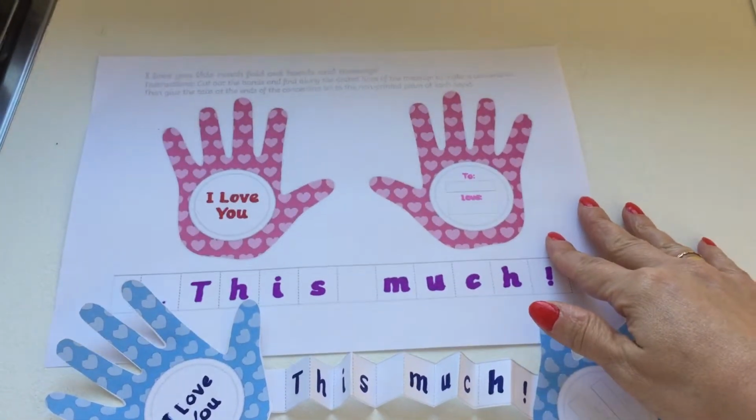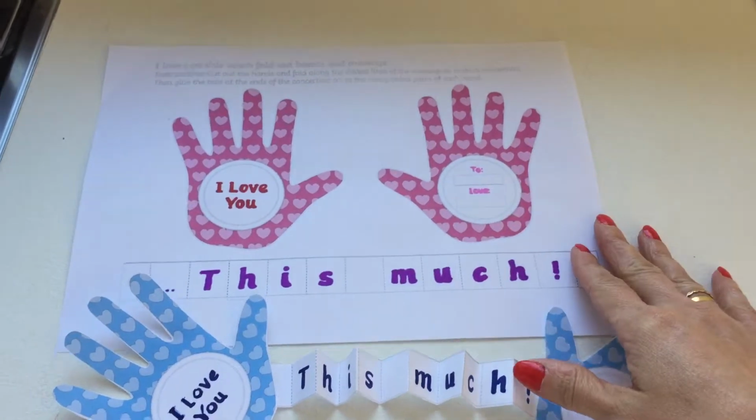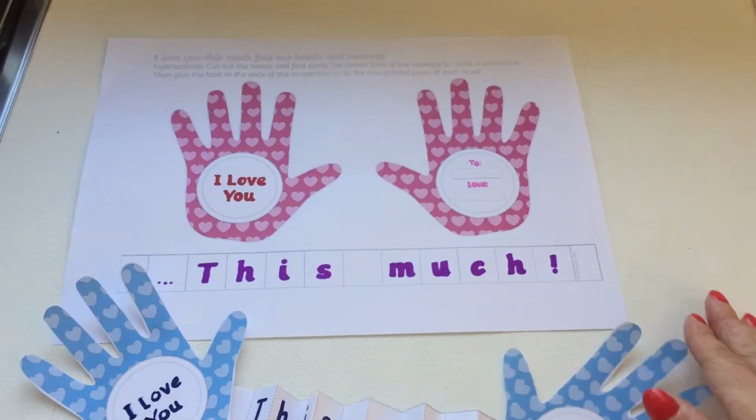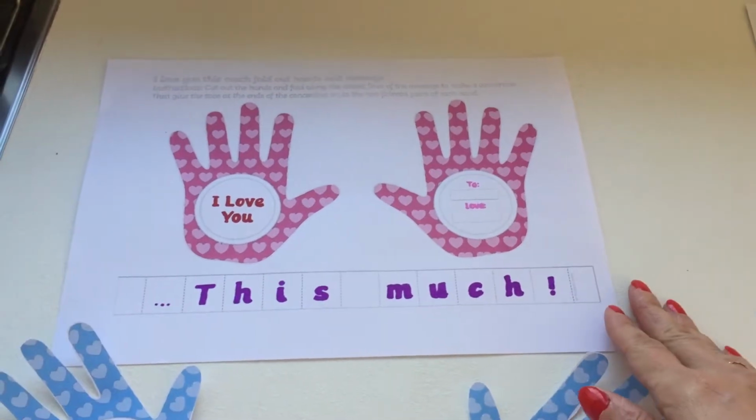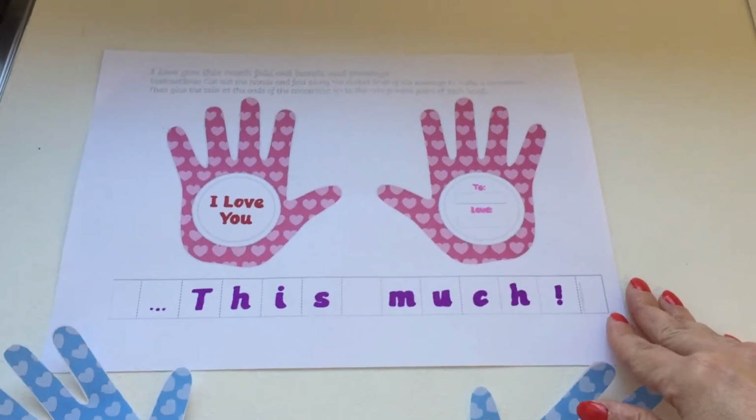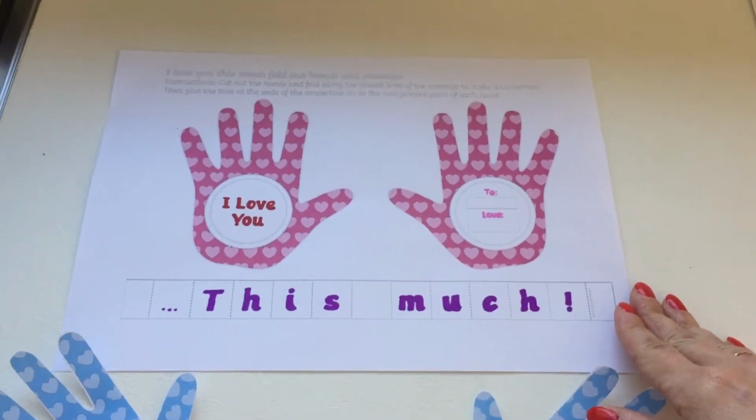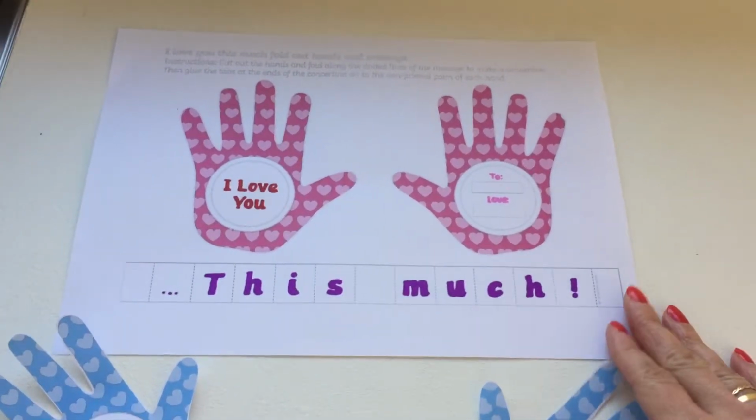This sheet here comes in a range of colours, so I've just printed out the pink one and the blue one, as you can see. This is so easy to do and perfect for children to get involved and send this to parents, grandparents, cousins, aunties, uncles, whoever they want.